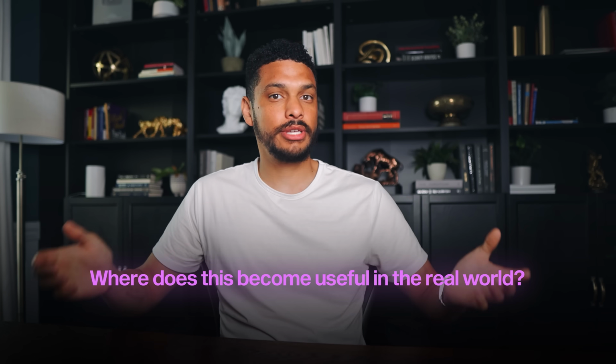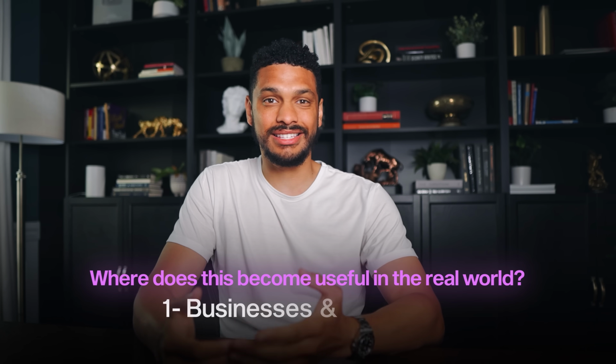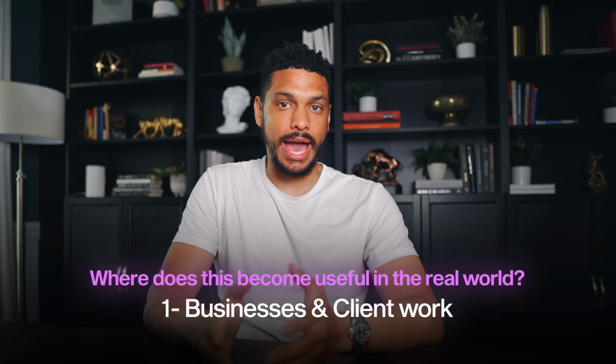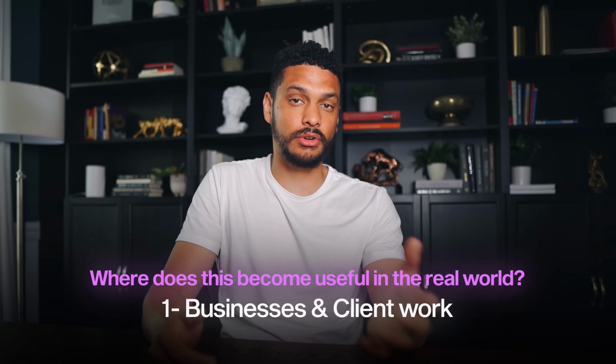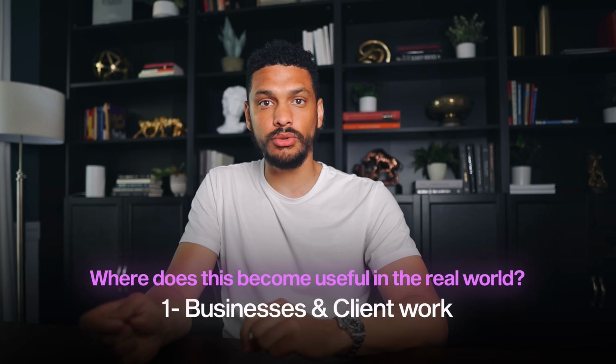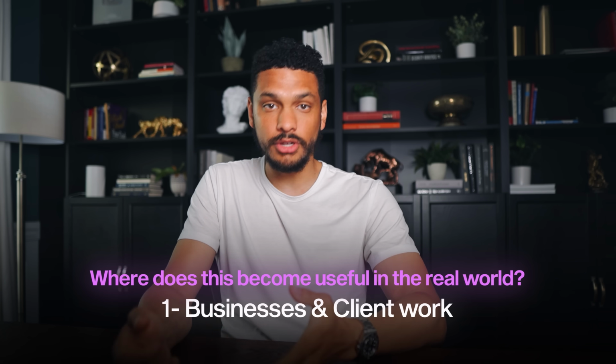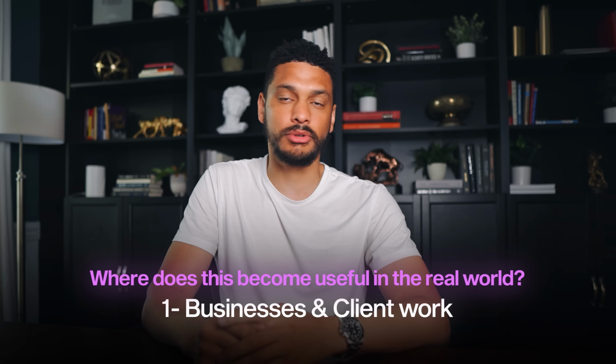Okay, so now that you've seen how this actually works, let's talk about where this becomes useful in the real world. The biggest use case for sure is businesses and client work. If you're running ads or posting content on social media or creating content for clients, you can use this tool to create high quality visuals without needing a full production setup. I mean, I actually know people personally who are already using tools just like this for this exact purpose, and they're saving thousands of dollars by using AI instead of going with a traditional production.